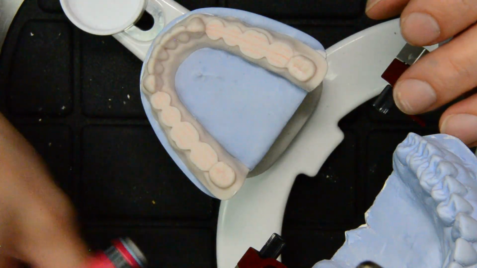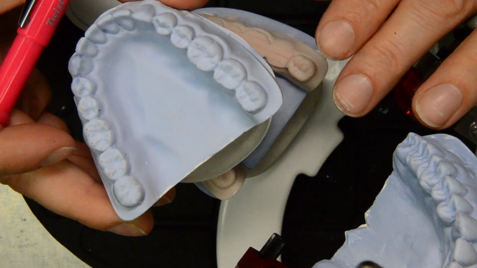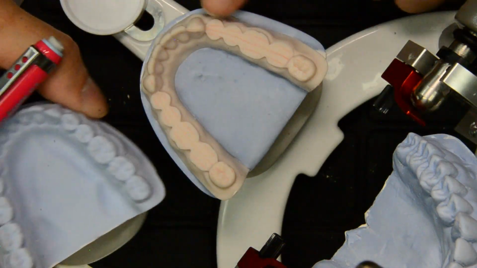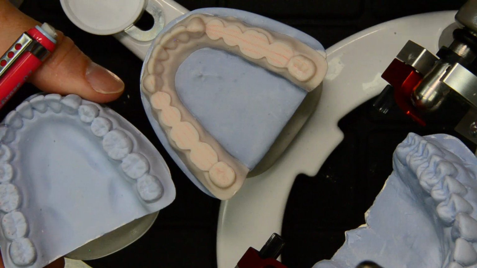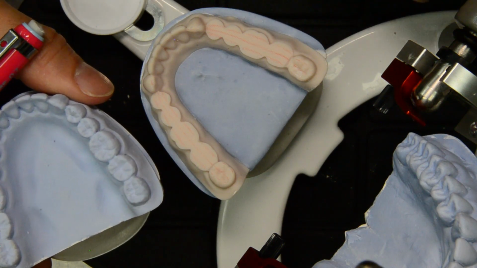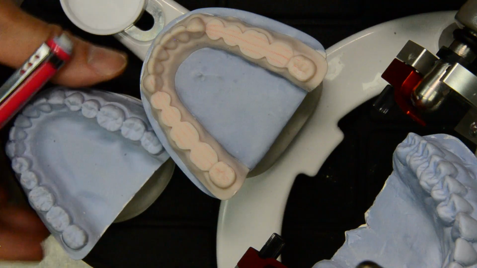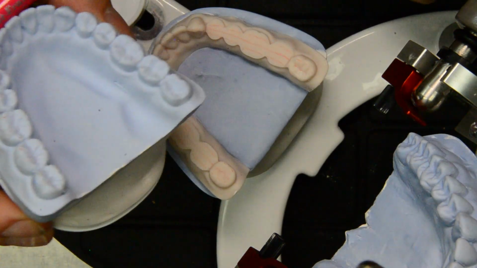We can also take a look at our unprepared model, which is exactly the same arch as our prepared arch. It was made from the same model. So this will give you a more accurate representation of where we're going to put the cusps.